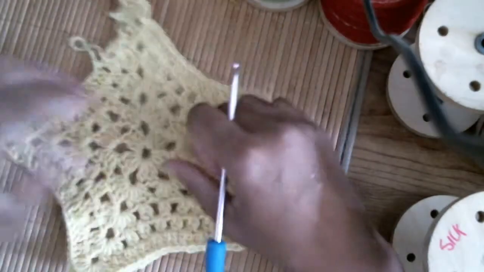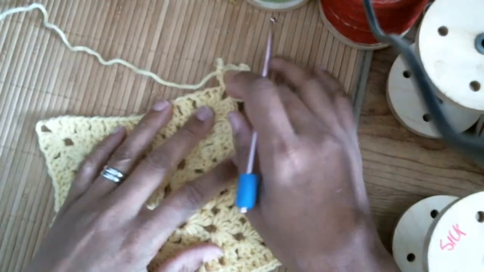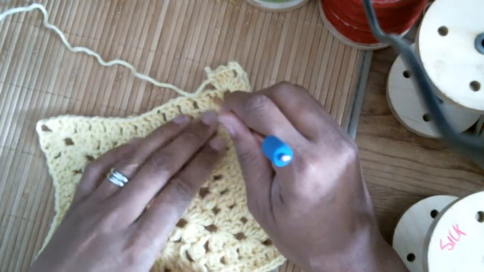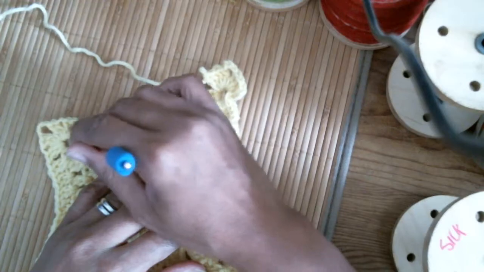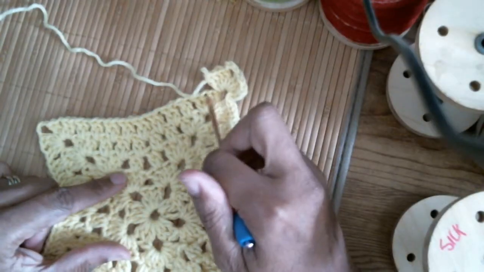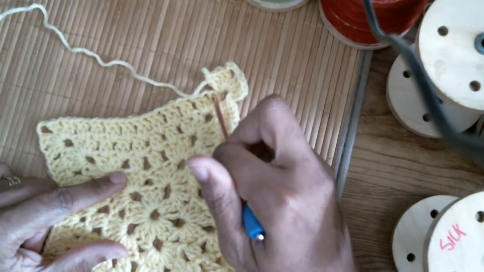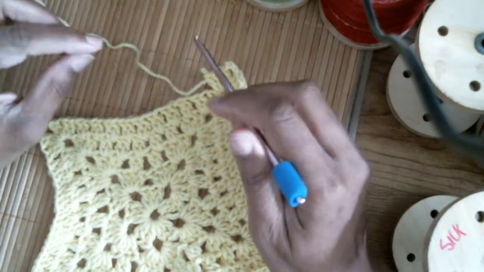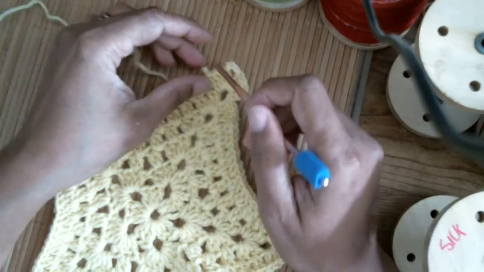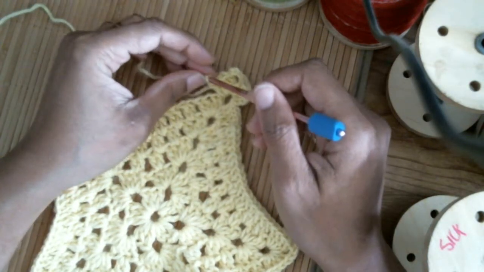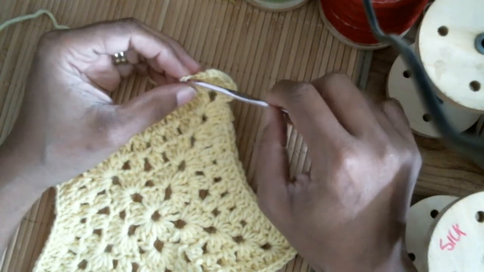So I have this one right here that's smaller. So this is 1, 2, 3, 4, 5, 6, 7, 8, 9, 10, 11, 12. So we're going to go down 6. We're going to do 6. We're going to do 4 clusters, because there's 12 of them and we need to skip 2, so we need to do 4 clusters.